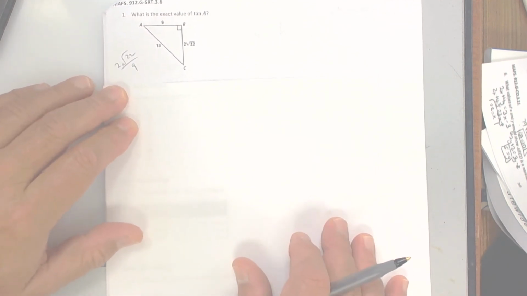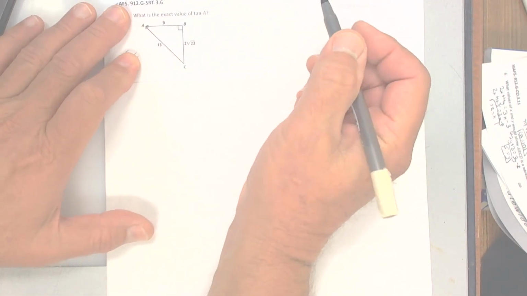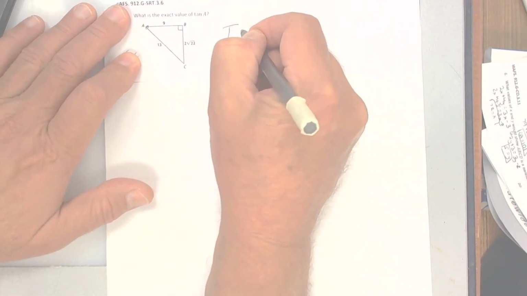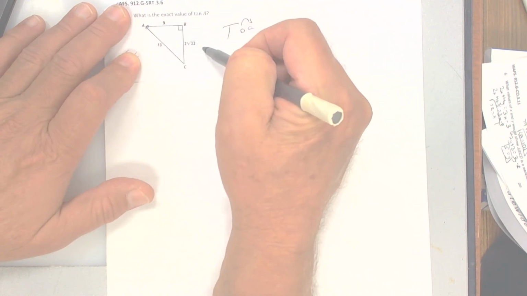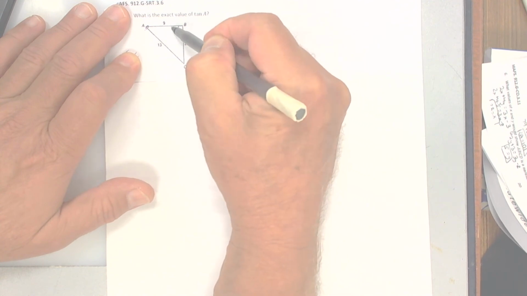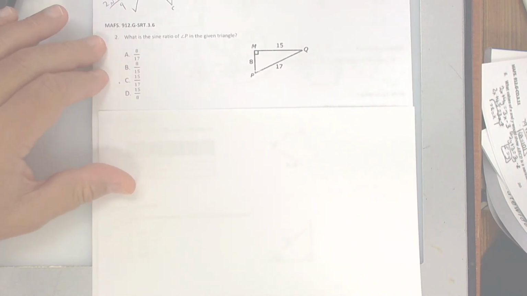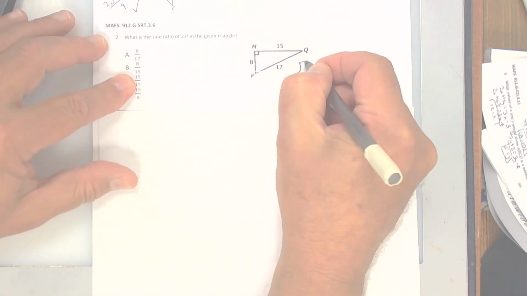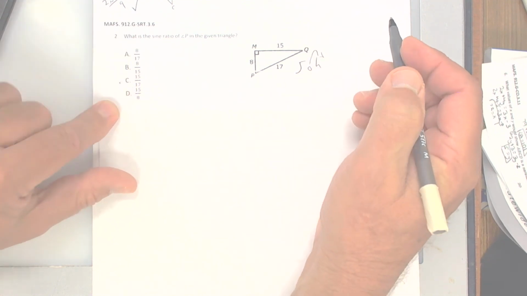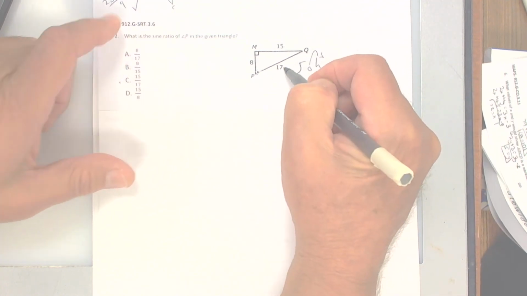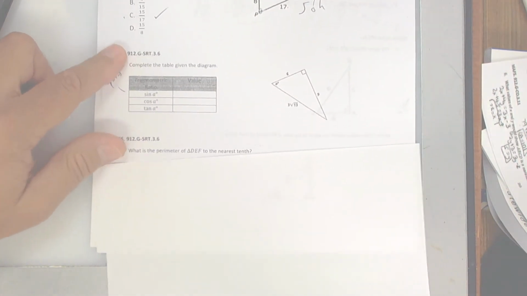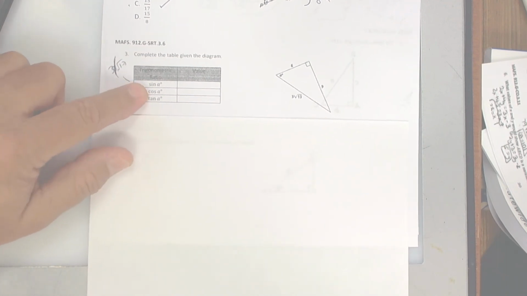Anyhow, what's the exact value of the tangent of A? Here's A, and tangent is TOA, opposite over adjacent. So if you're standing here, it's going to be this over the adjacent, which is that one. And that's what she has. Let's keep moving. What's the sine of P? Sine is SOH, opposite over hypotenuse. So stand at angle P. Opposite would be 15 and the hypotenuse 17, so it'd be 15 over 17. That's an easy one.